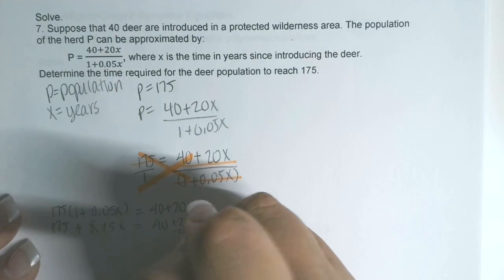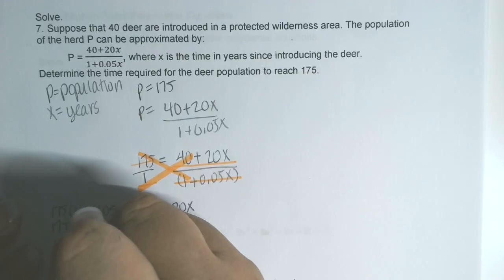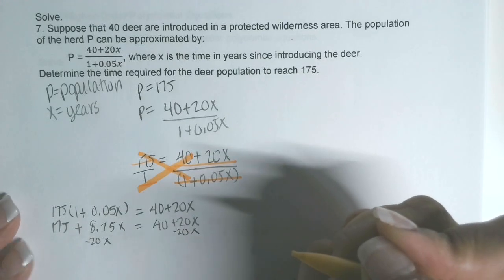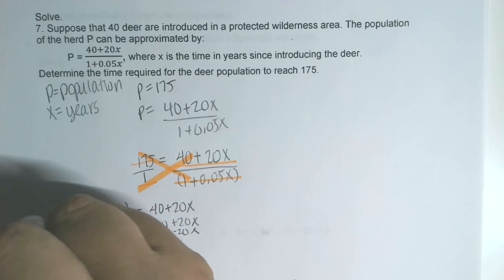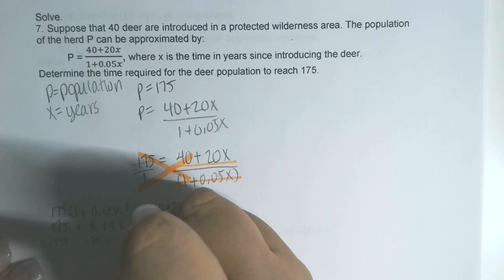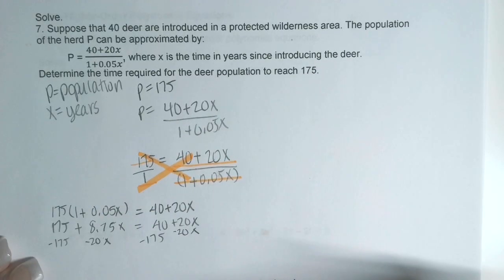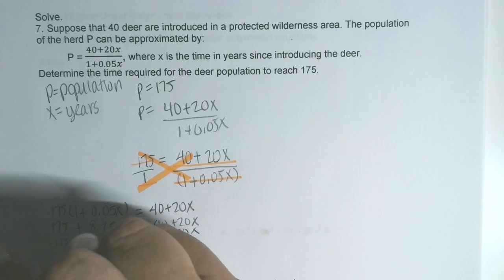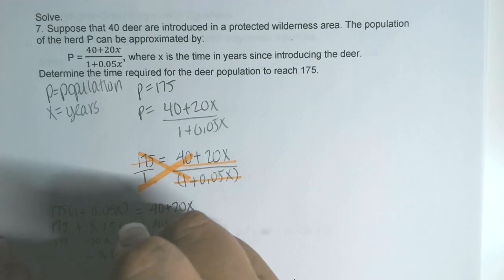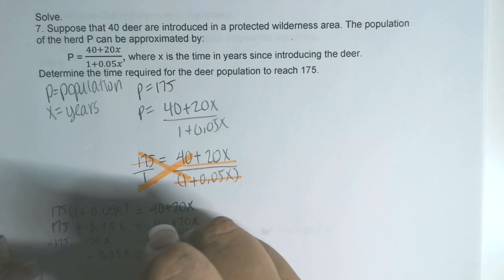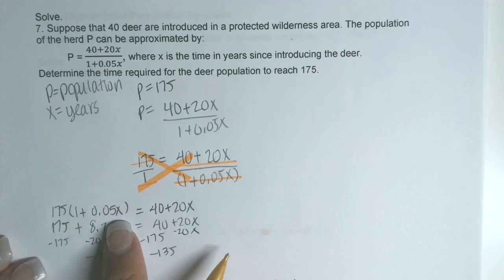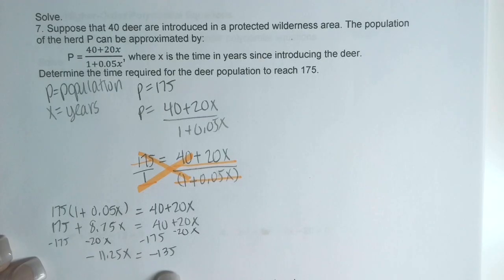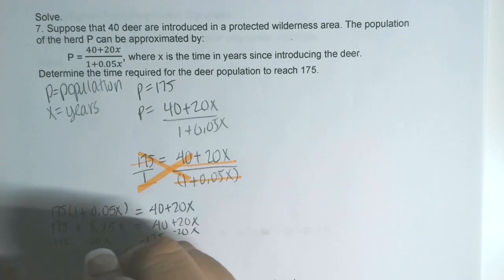Minus 20x, minus 20x, minus 175, minus 175. So I'm left with negative 11.25x equals negative 135. That's 25 and that's 11. Okay. So then we divide both sides by negative 11.25.